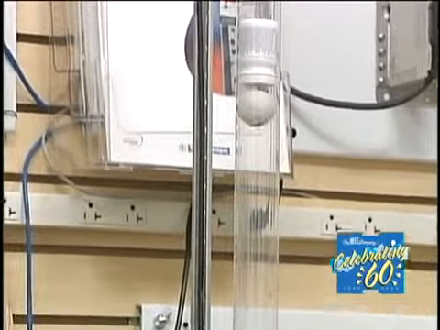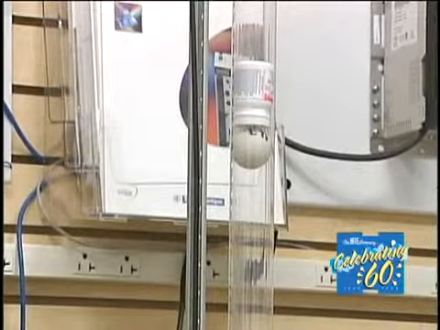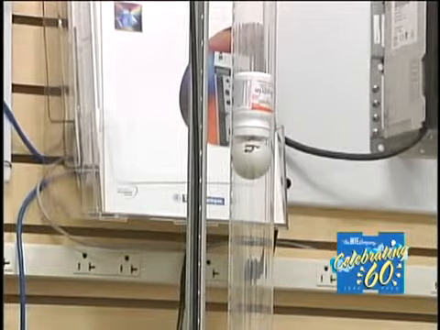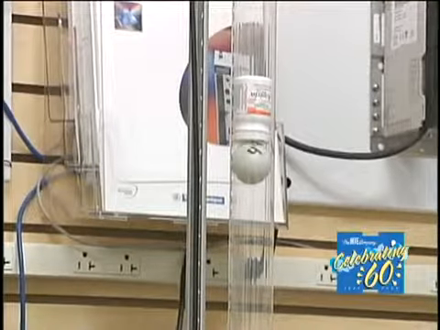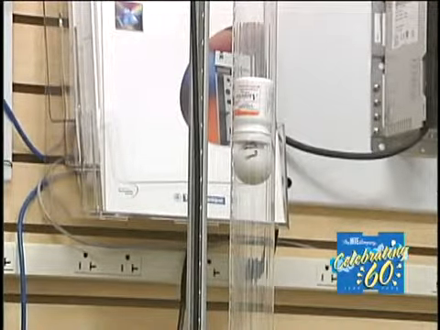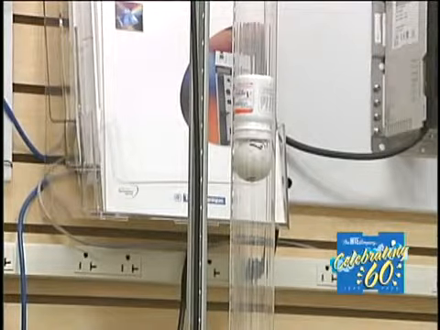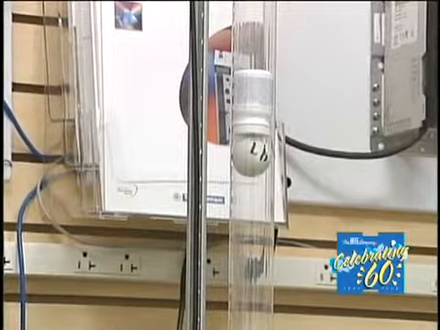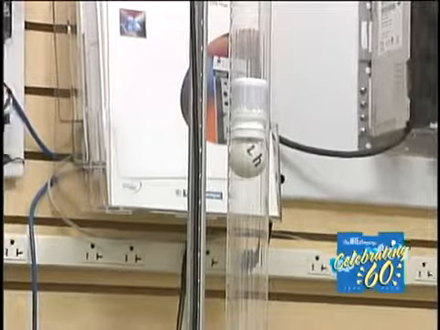Okay, so the pill bottle is floating now at about 400. This is actually a really touchy application here. That pill bottle, it takes very little change in speed of that blower to move that pill bottle around. So that PI controller and that drive is pretty busy. So right now we have the pill bottle floating about 400.